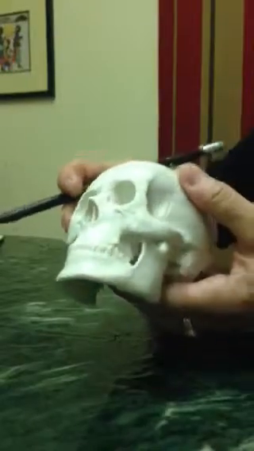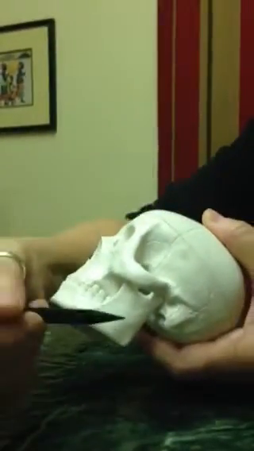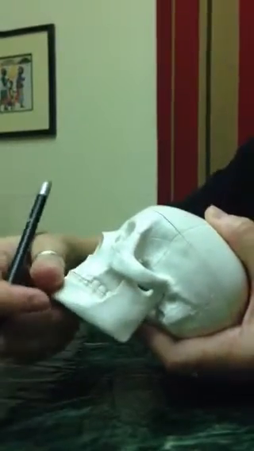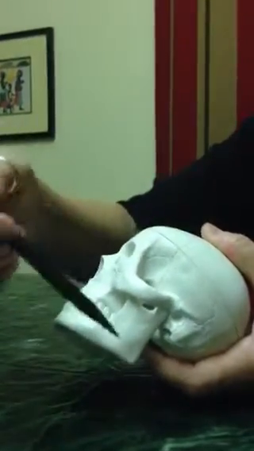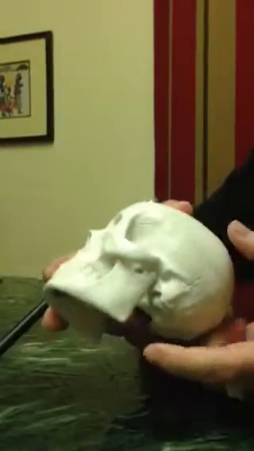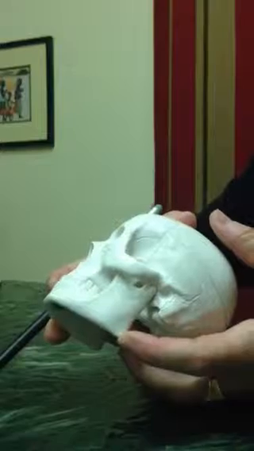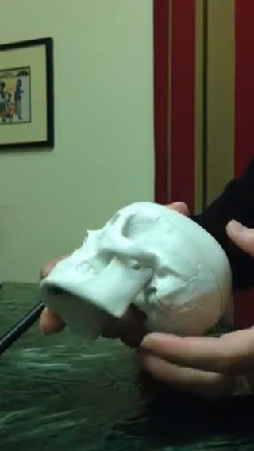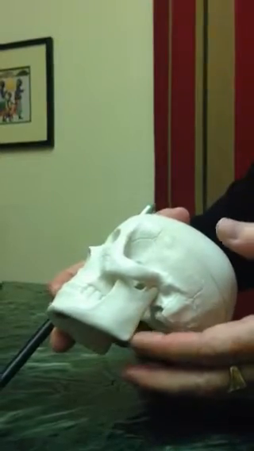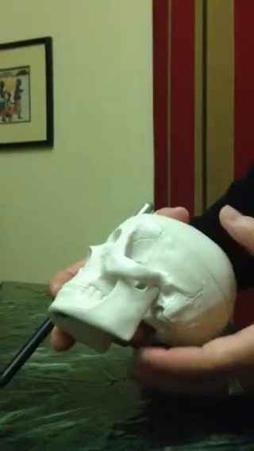Now we have the jaw, which is the mandible right here. We have the body of the mandible, which is this large area right here. We have the angle, which is a 90-degree angle right here. We have the ramus, which is the vertical edge of the 90-degree angle.